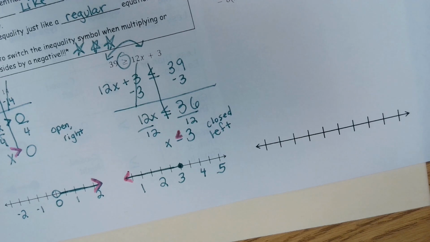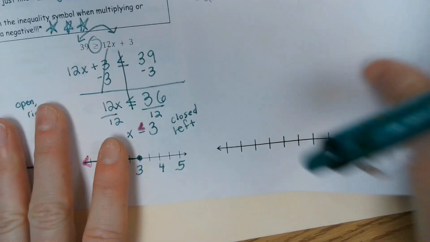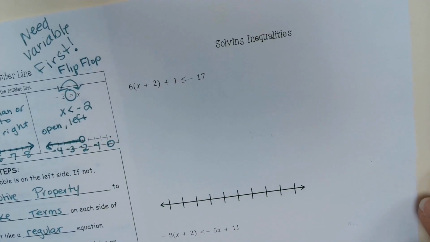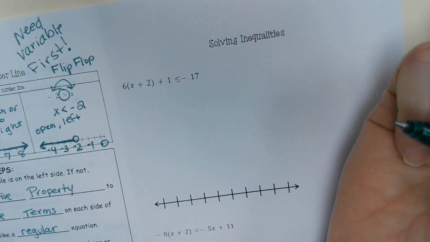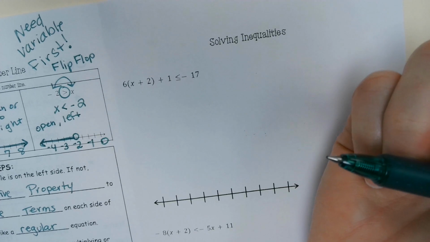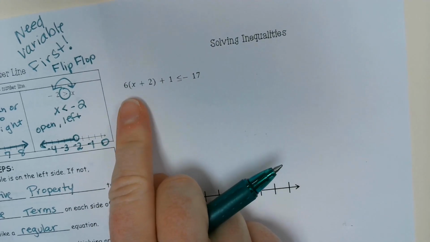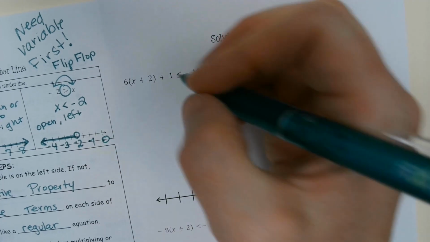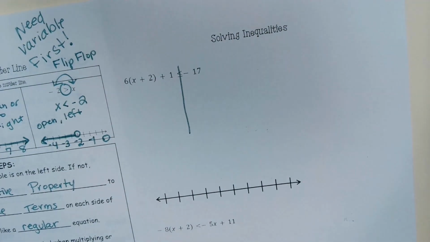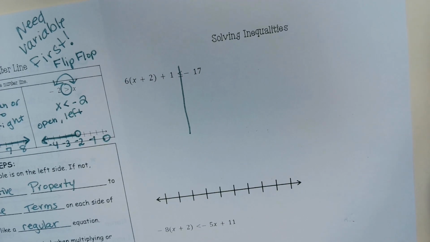Okay, make sure you finish that example. We have 2 more examples. All right, let's look at this one. Step 1, make sure the variable's on the left side. If not, flip-flop. The variable's on the left side, so we're good. Draw your line down your inequality symbol.